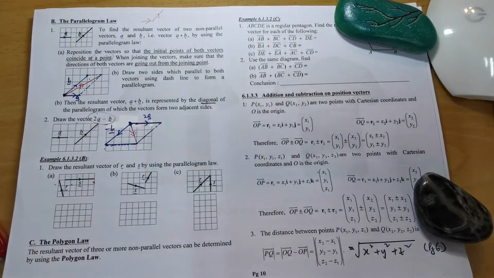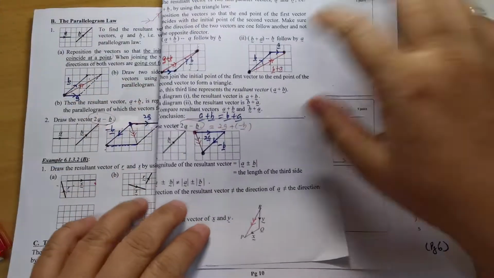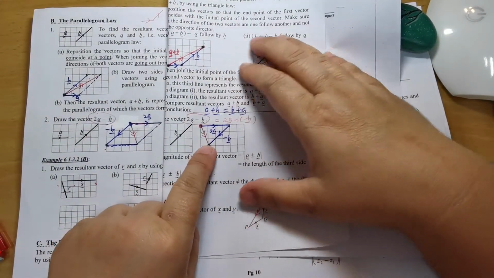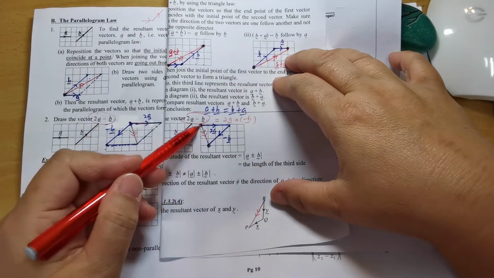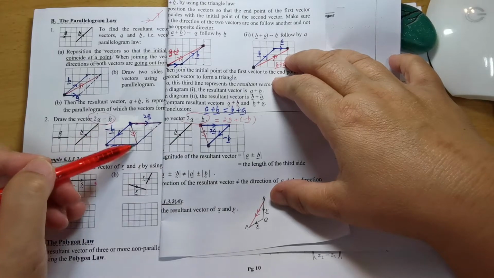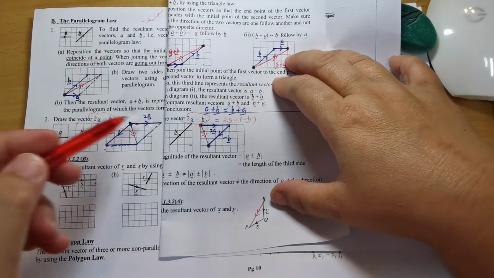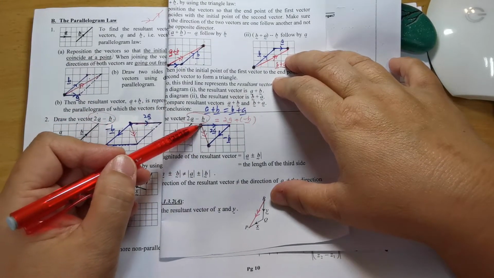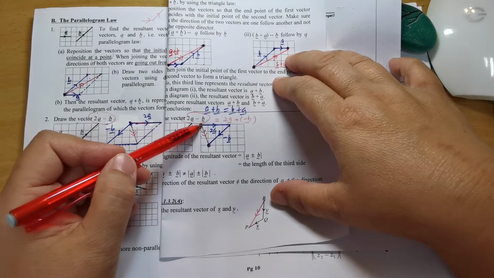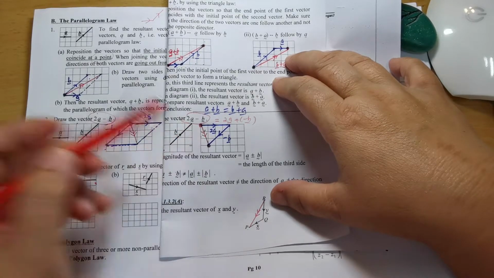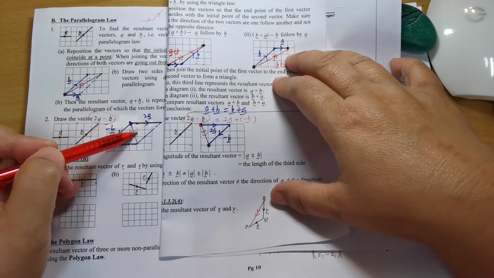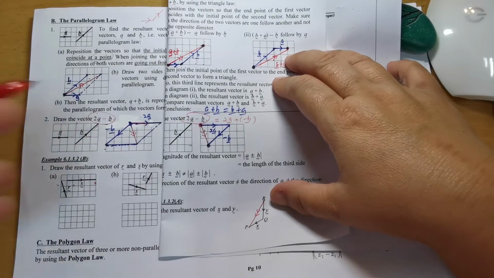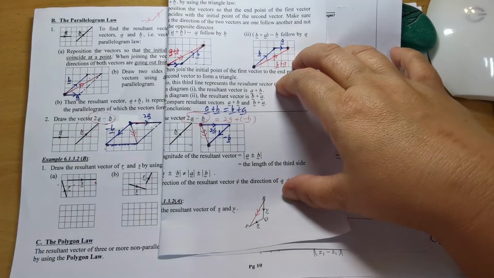Alright, so let's compare to the 2A minus B that we got from triangle law. Just now we got this from triangle law, 2A minus B. This is the 2A minus B that I get from parallelogram law. So you compare, same or not? Same, right? From here you see 1 unit to the east, then go down 3. This one also 1, go down 3. So you see they give you the same answer.